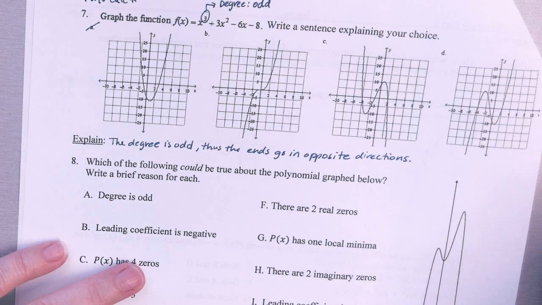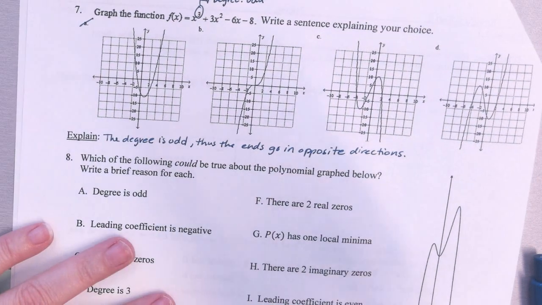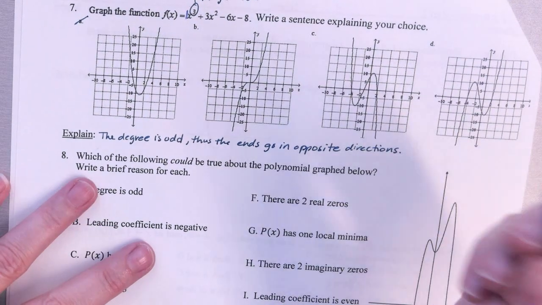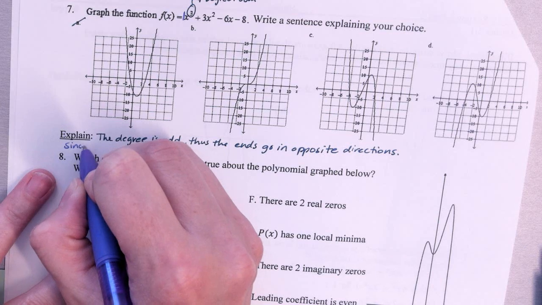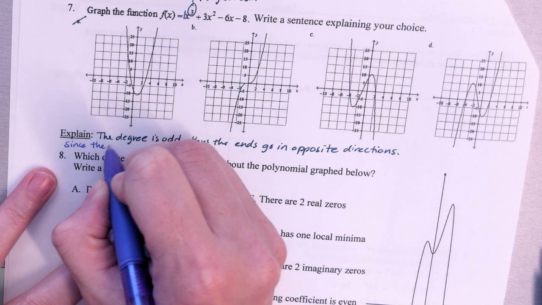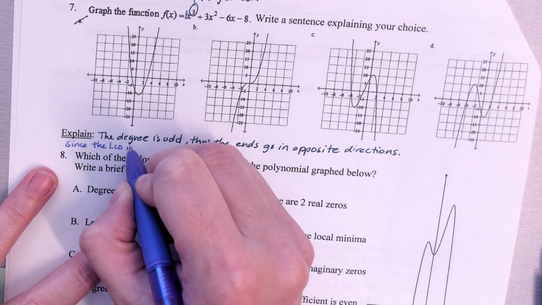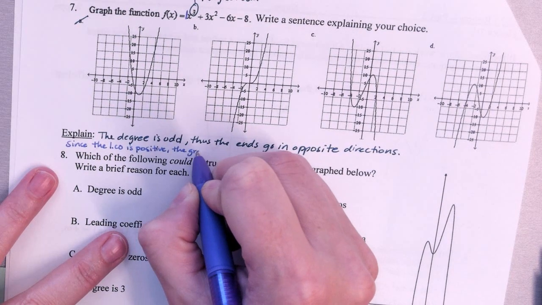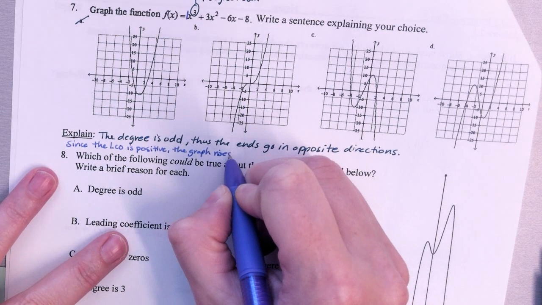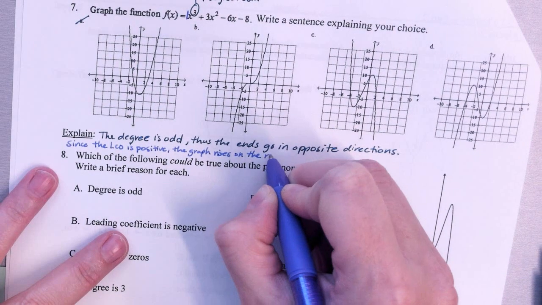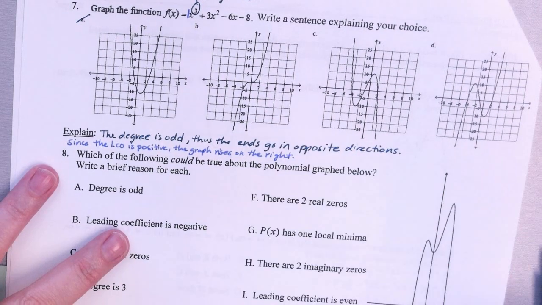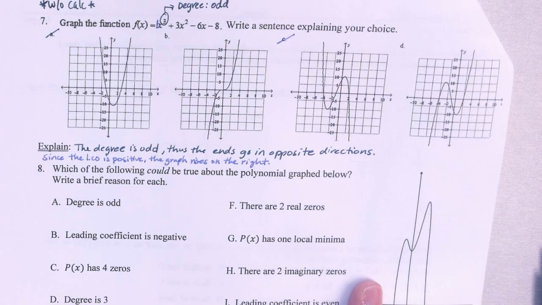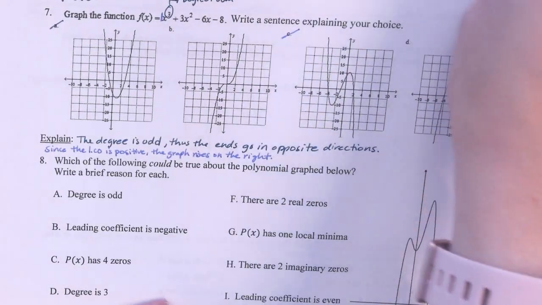Okay, the next thing I can look at is the leading coefficient, right? So the leading coefficient in this case would be 1, which is positive. Since the leading coefficient is positive, what does that mean? Good, so since the LC is positive, the graph rises on the right. And then can I eliminate another graph? Which one? All right, C is gone. See you later, C.